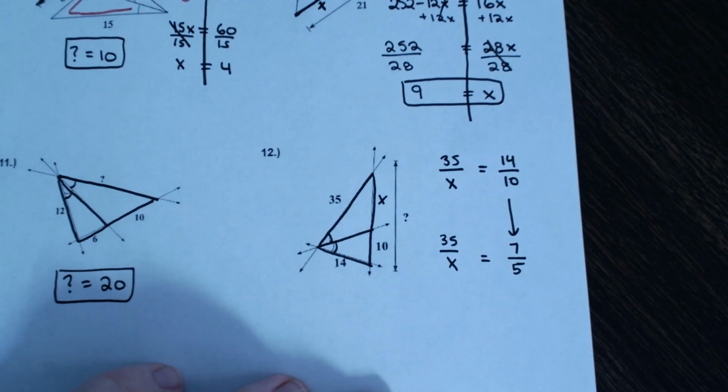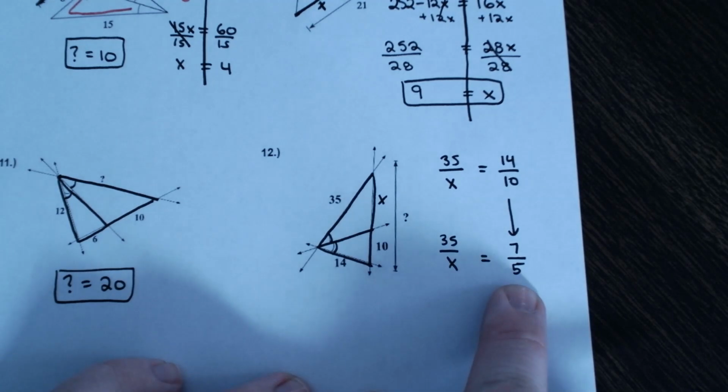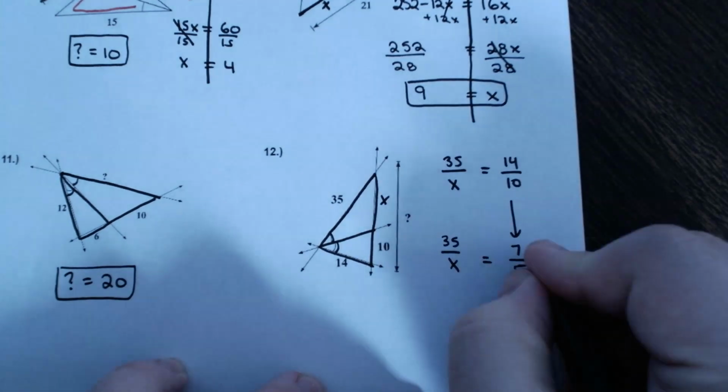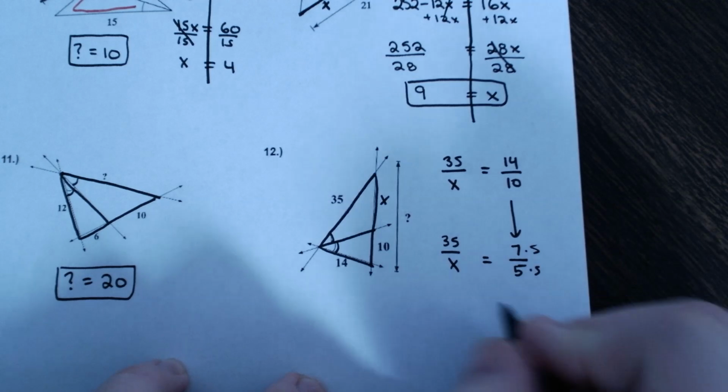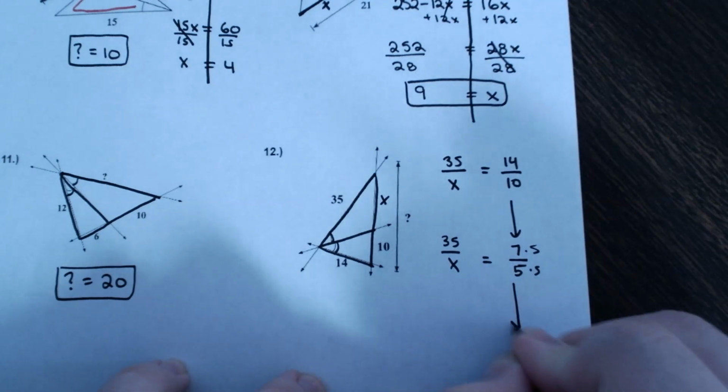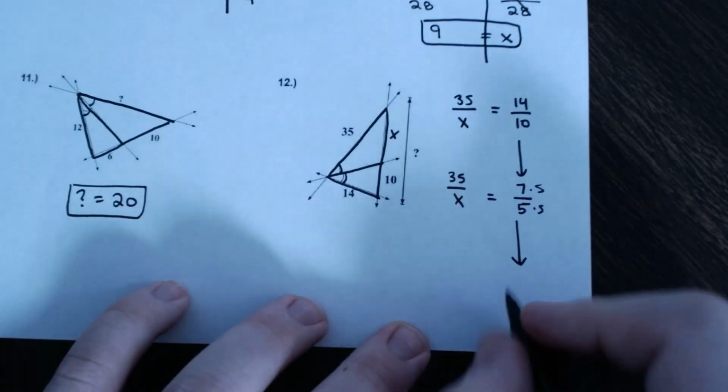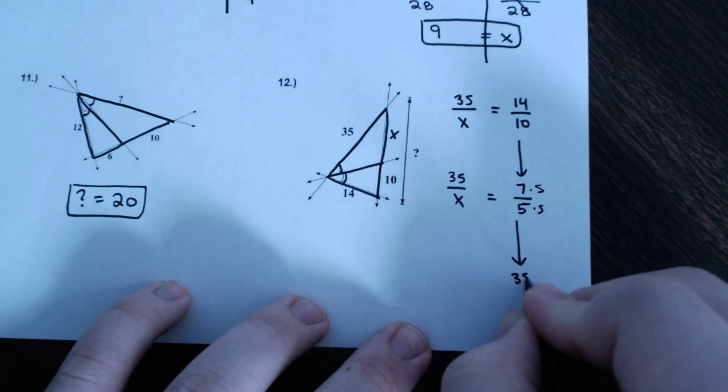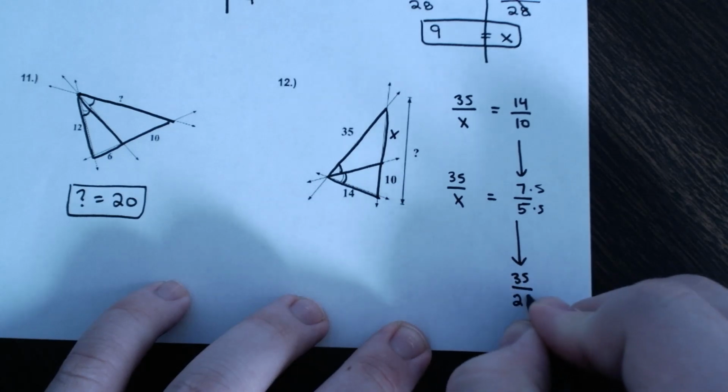Okay, can I unreduce it now and multiply the top and bottom of this fraction by 5? Yeah. I mean, sure. Why would I do that? Because I can. 7 times 5 is 35. On the bottom, 5 times 5 is 25.